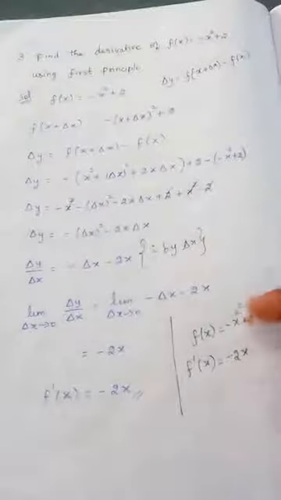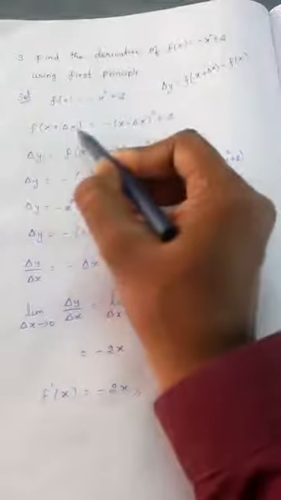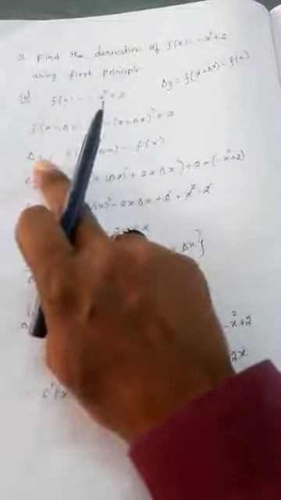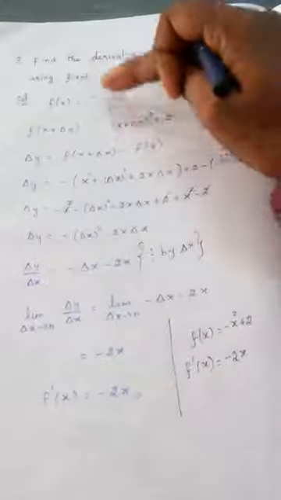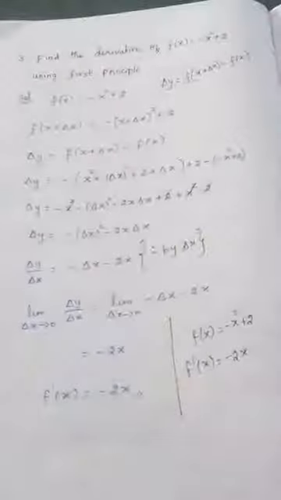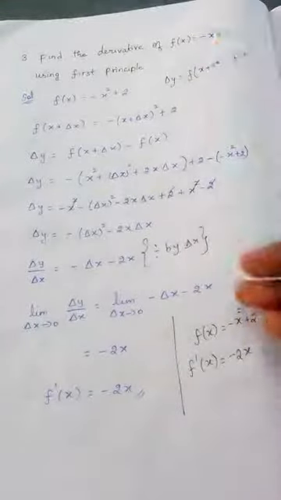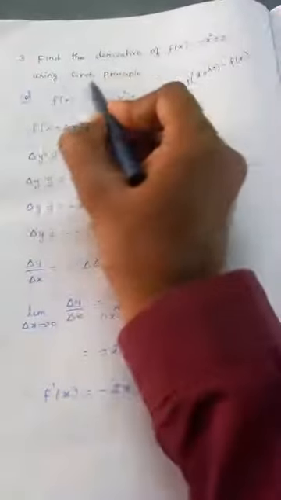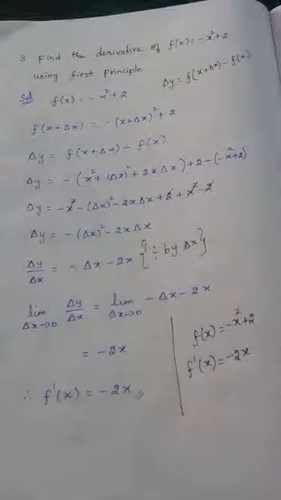So directly we know the formula, but if you want to prove it using first principle, you should do it like this. Find f of x plus delta x. Find delta y. What is delta y? F of x plus delta x minus f of x. Subtract these two and you will get delta y. Divide by delta x so that you get this. Then apply the limit and find the answer. Directly, if we apply the formula, we get the answer in one step. But if they ask using first principle, you should do it like this. Go for the next sum.